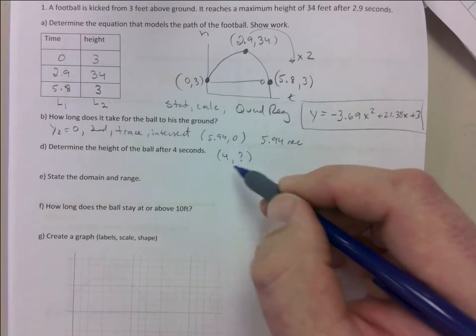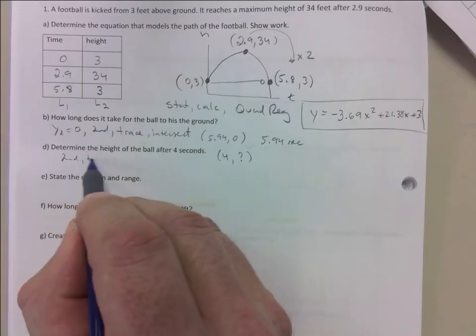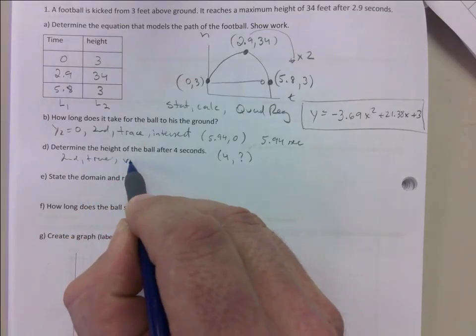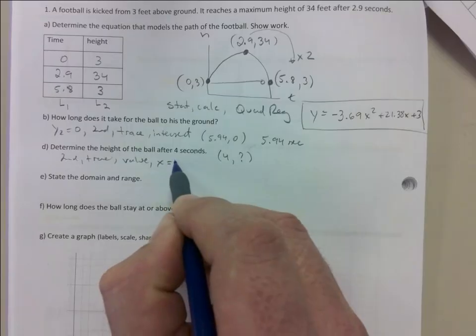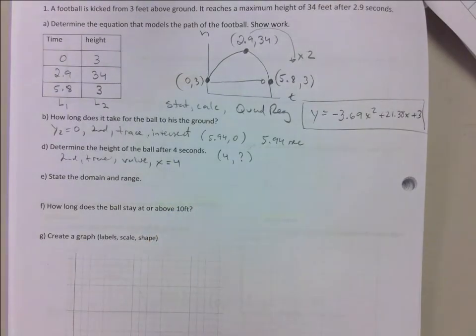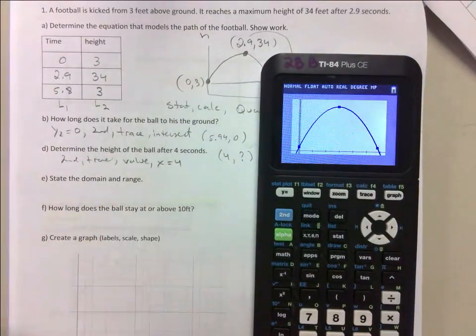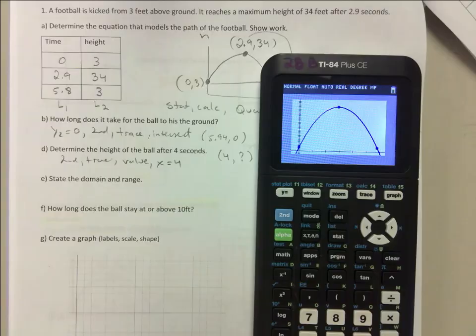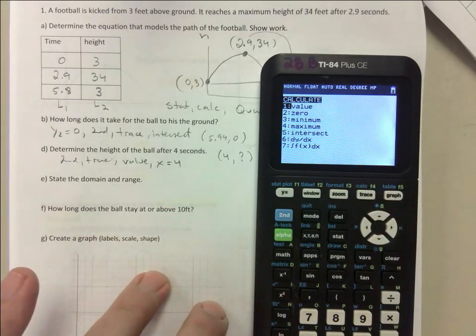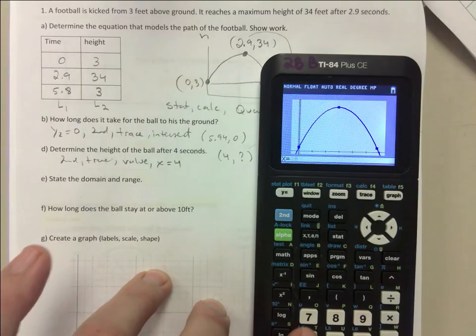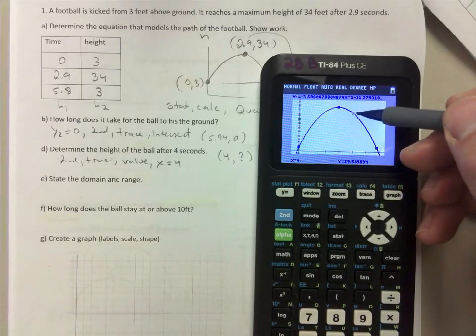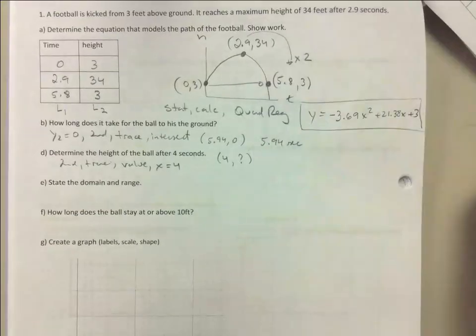So when you have this, you've got to use second, trace, value, x is equal to 4. Okay? So I'm going to use that on my screen. I don't need to change the window here, okay guys? Did you notice that? My window settings are perfect here. Second trace, value, x is equal to 4, and there it is, 29.54 feet.